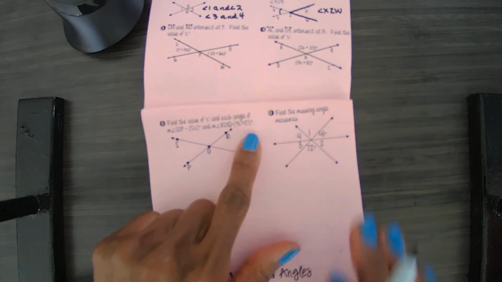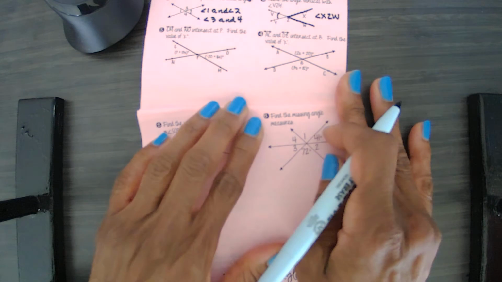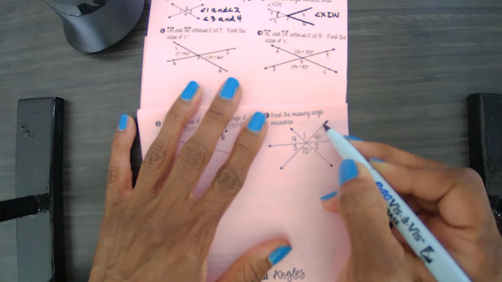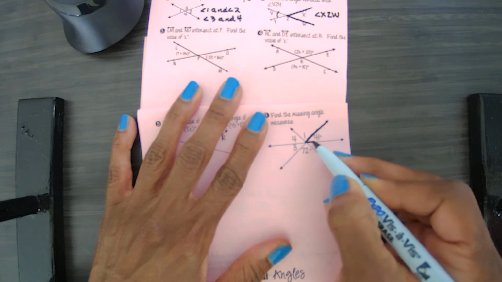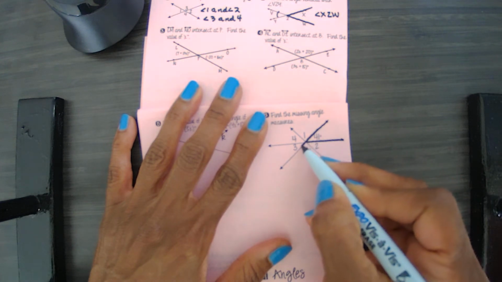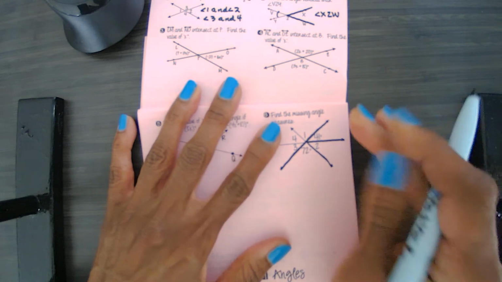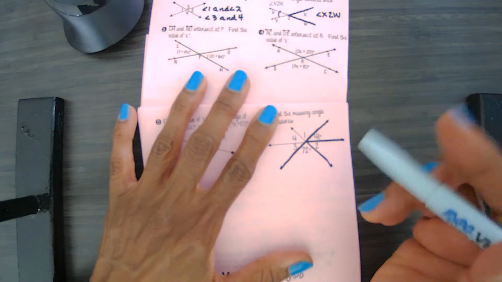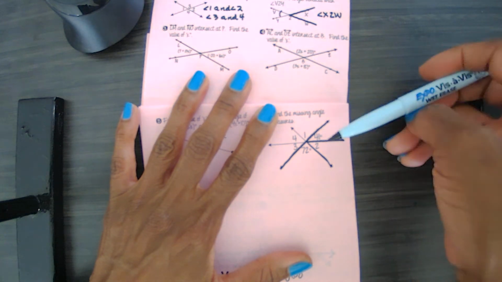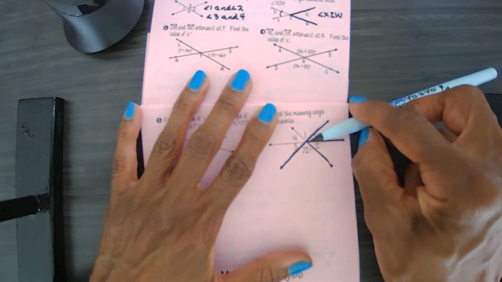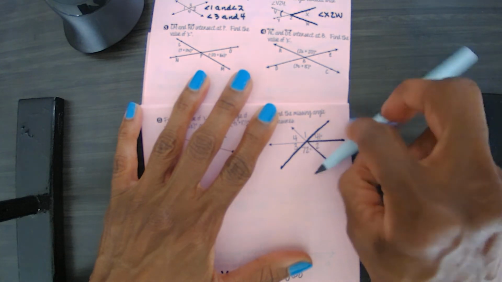Let's look down here at this number 6, this example. And we're told that the measure of this angle is 41 degrees. And we're told that the measure of this angle is 72 degrees. Okay, so I'm going to use my pencil pointer method, and I'm going to place my pencil right there, and this is pointing toward angle 3.